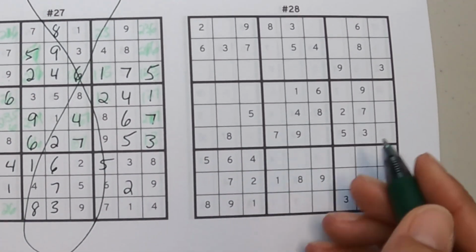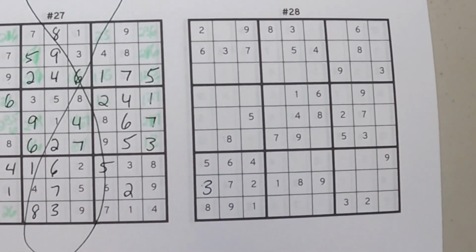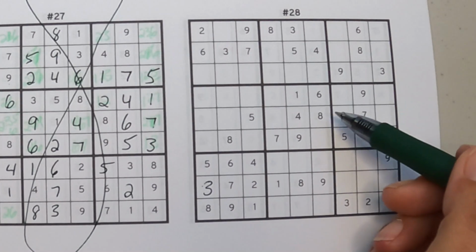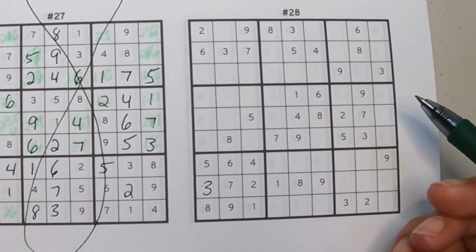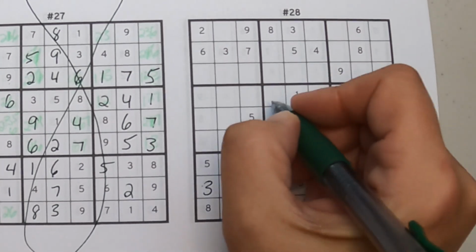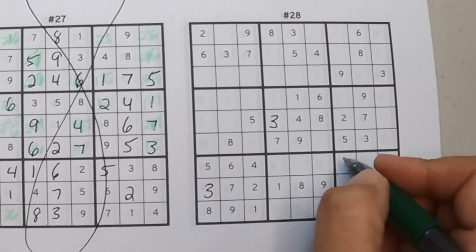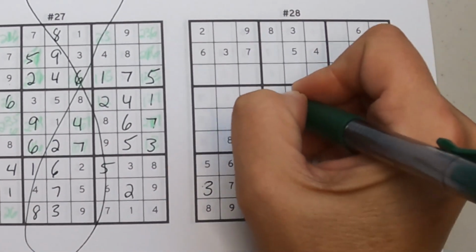If we start with this box, we're just missing a 3. For this box, we're missing 2, 3, and 5. We've got a 2 and 5 here, so this is our 3. 5 here, so 2, 5.